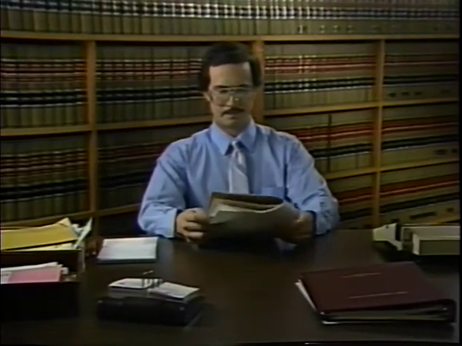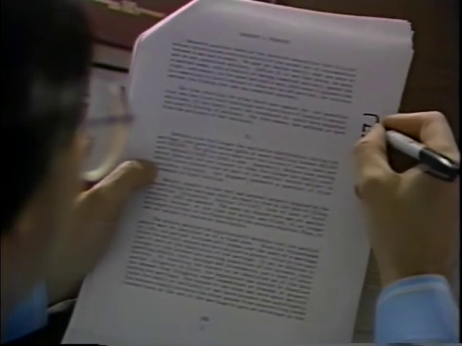Next, the lawyers on West's editorial staff read the content of each decision. Any potential error that they see in the text of the opinion is called to the attention of the judge who wrote the opinion for clarification. I don't have to tell you that errors can wreak havoc.